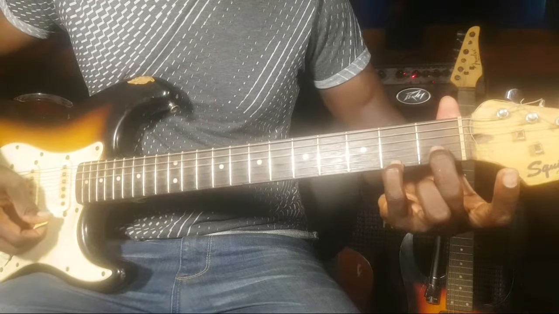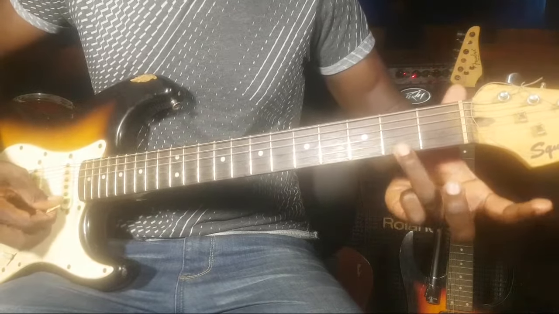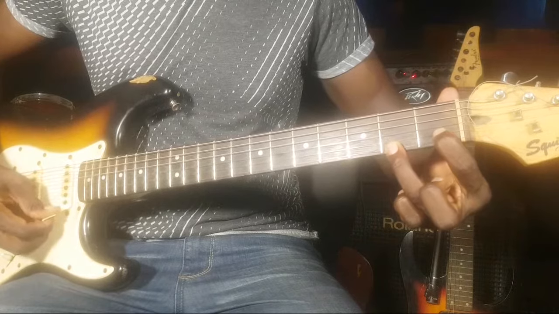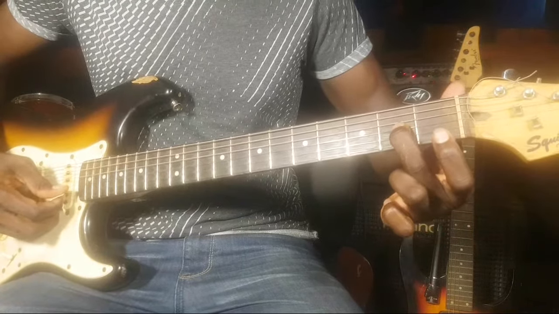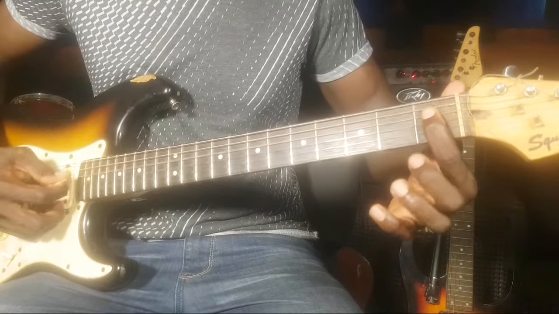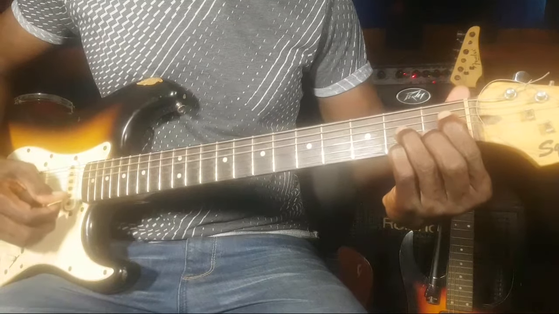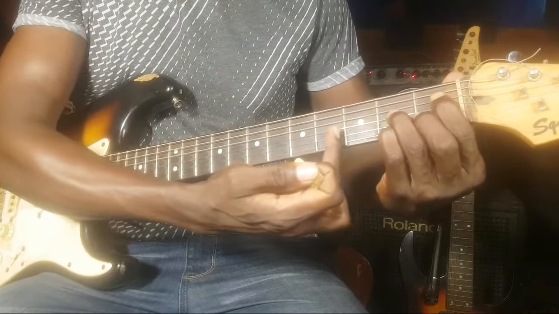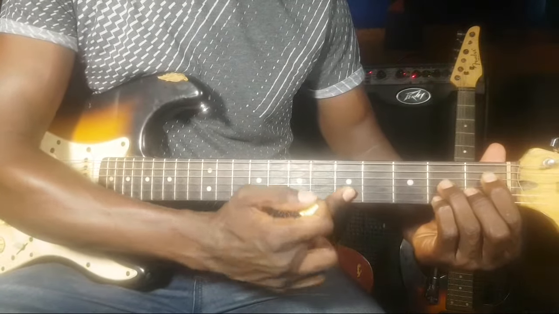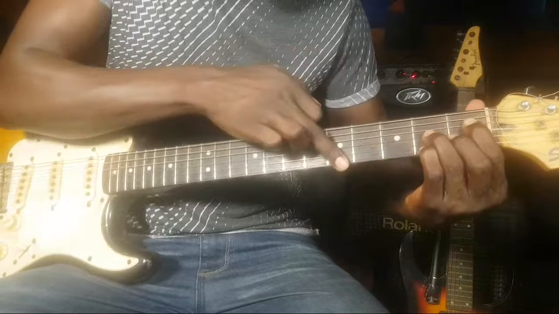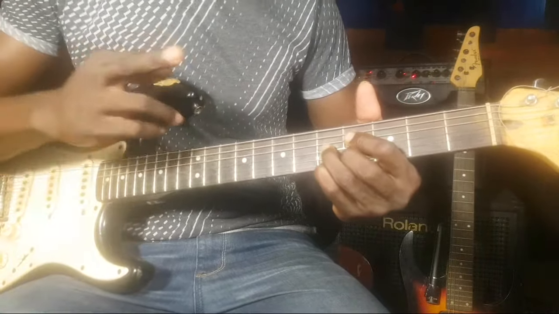C flatted fifth, because fifth is 1, 2, 3, 4, 5. So only the fifth is flattened. That's C flatted fifth. Here we have minor, the sixth, that is La. So let's go. We move from 1 then rest here. We leave the two whole positions there. Those 2 positions, we jump over and come here. When we move here, it's the same notes.